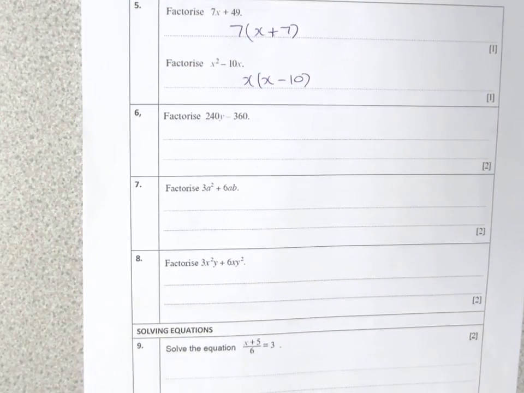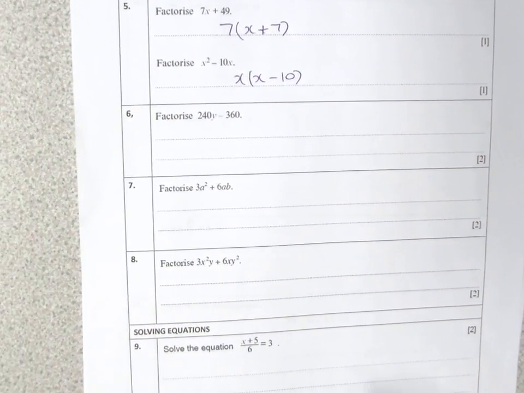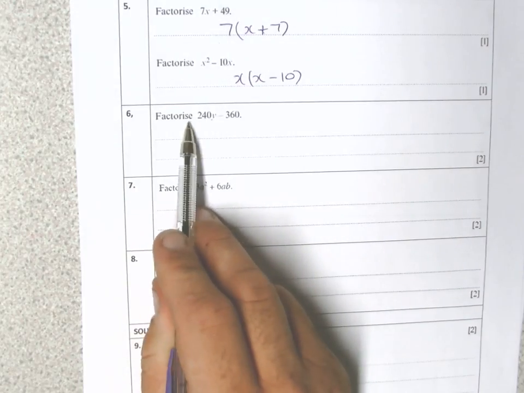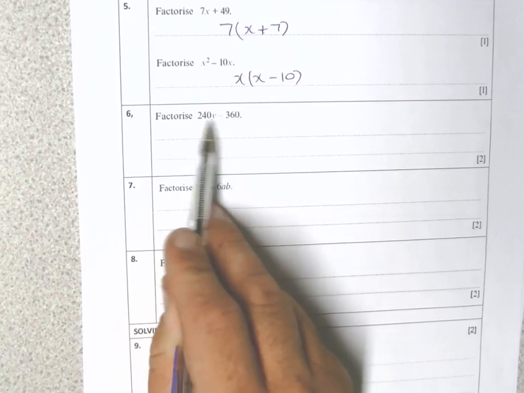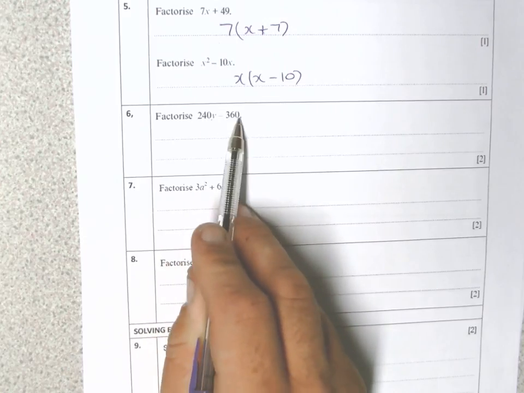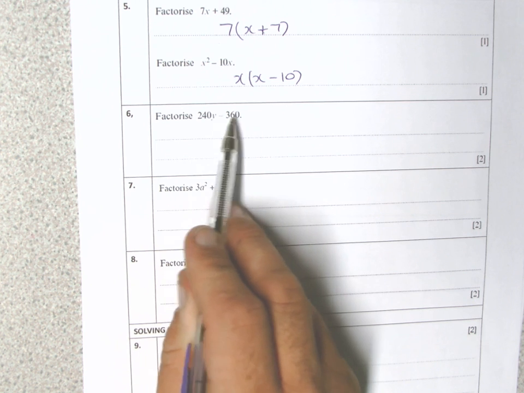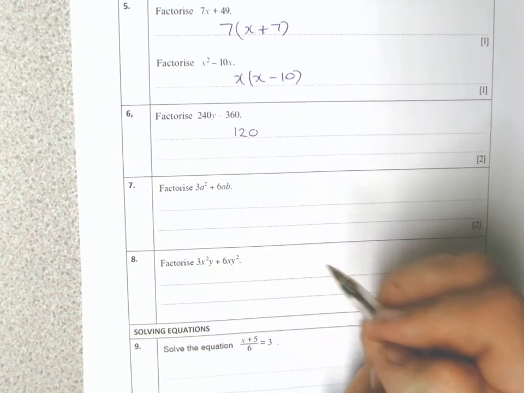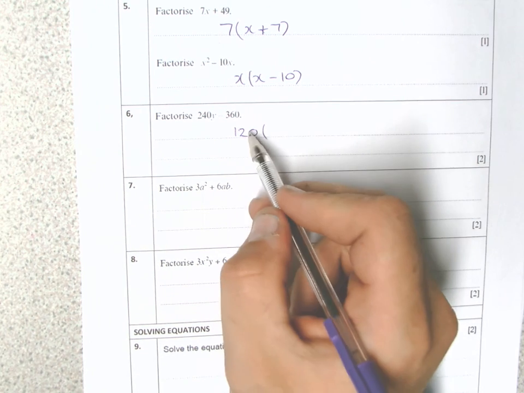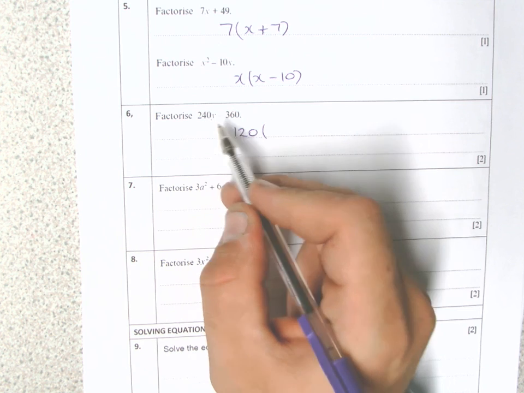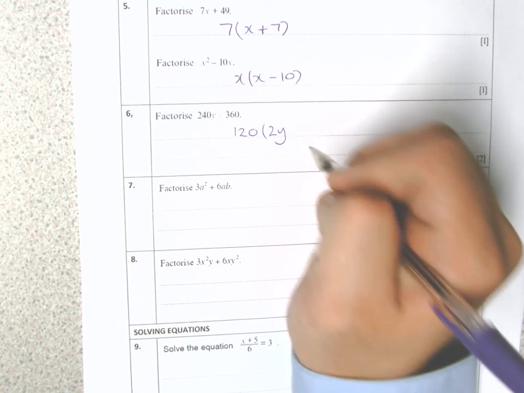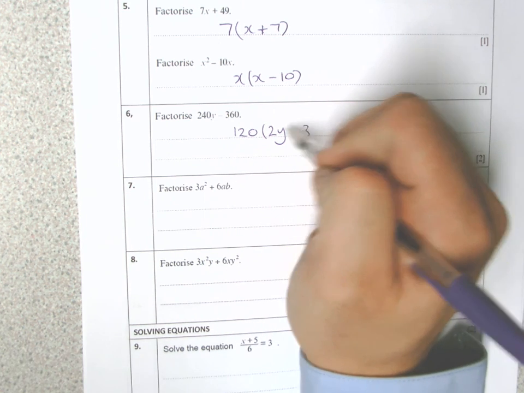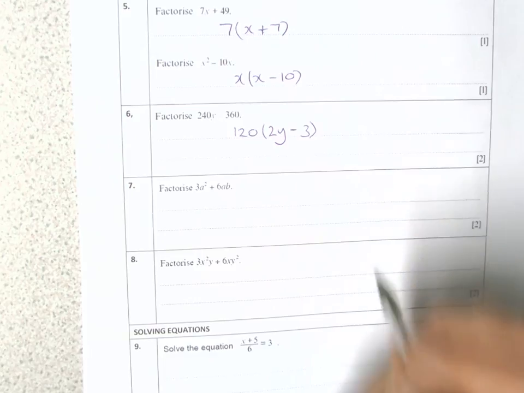When it comes to question 6, again, factorize. If you look here, you've got 240, 360. Something will go into it. Obviously, they're both even, so you know 2 goes into it. 20 goes into it, you can see. But we need the highest factor. And the highest factor you should have had was 120. So 120. In the bracket then, what do you times by 120 to get 240? Well, that will be 2. 2y. What do you times by 120 to get 360? That will be 3. And because there's a minus there, it's minus 3.